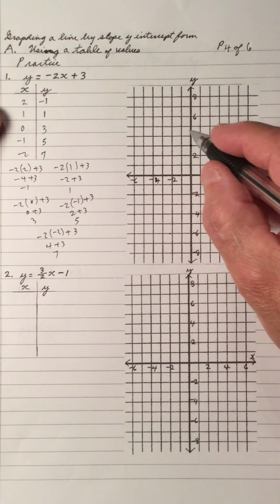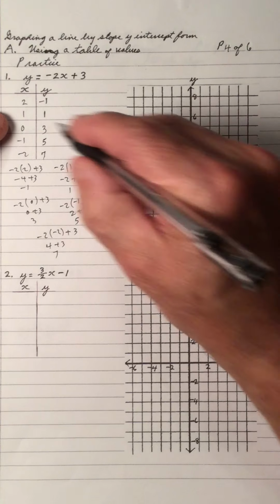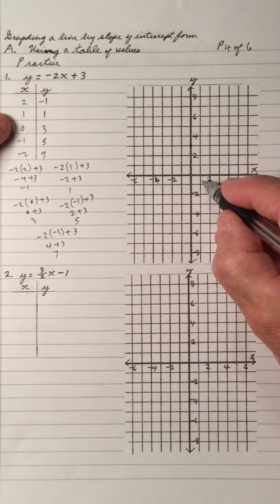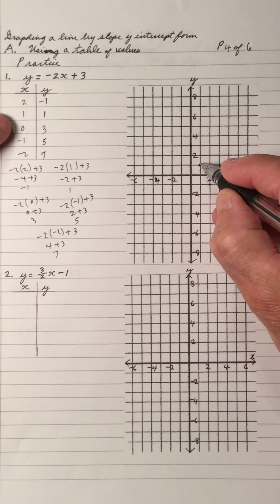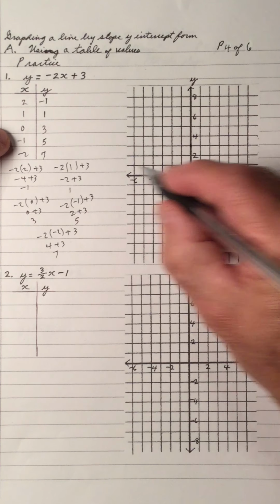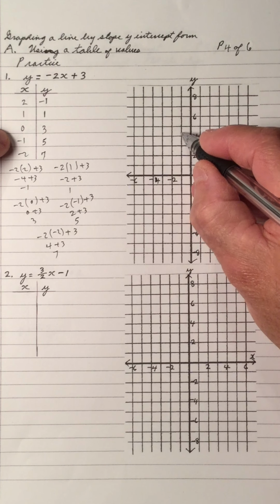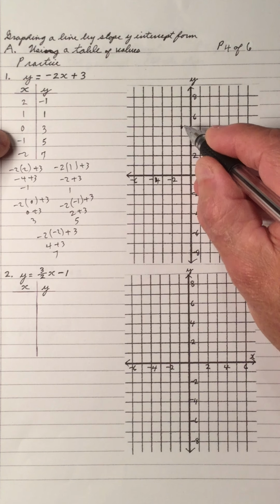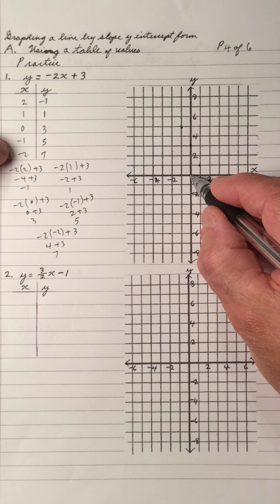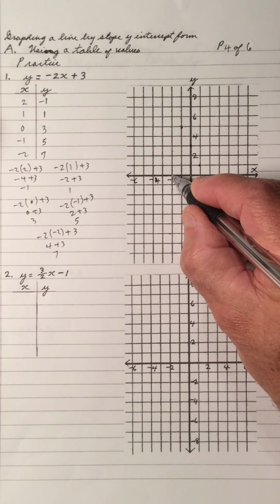And the ordered pairs are: x is 2, y is negative 1. X is 1, y is 1. X is 0, y is 3. X is negative 1, y is 5. And x is negative 2, y is 7.